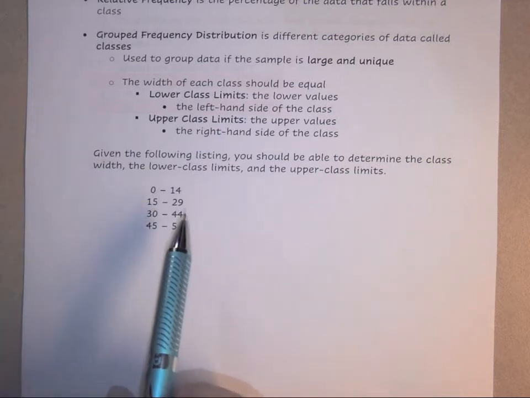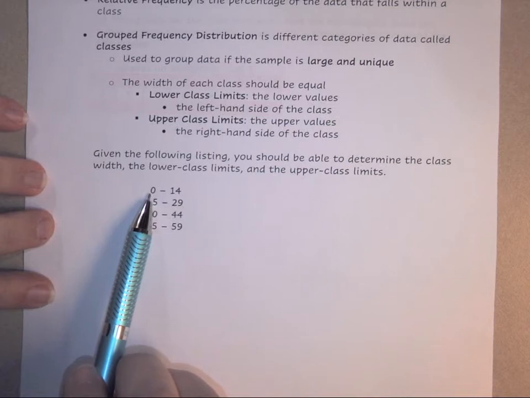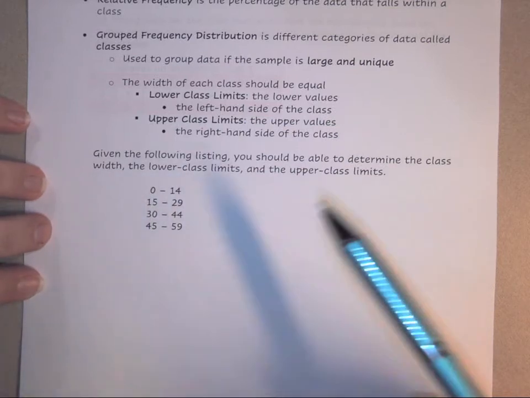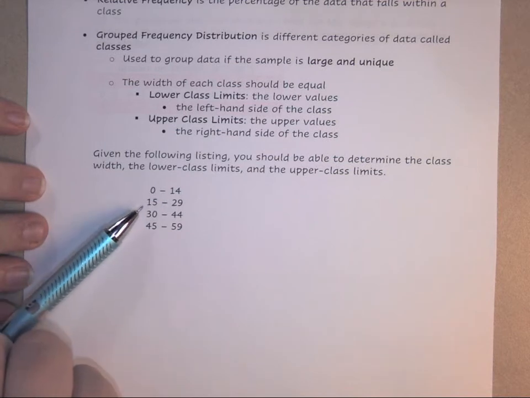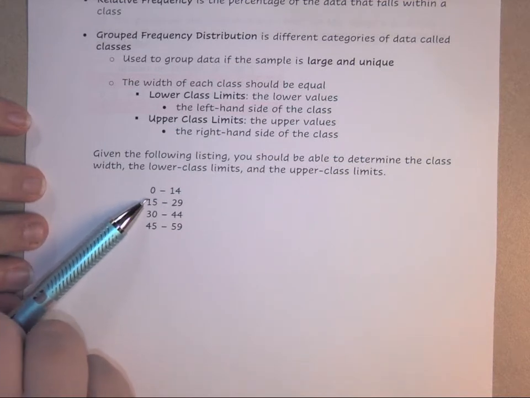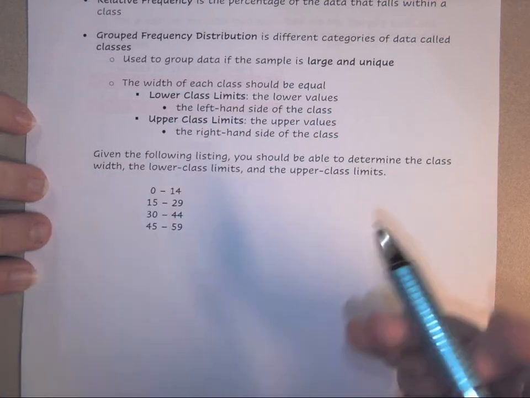To find that, we have to think of each data point as its own separate data. The easiest thing to do is look at all of your lower class limits and subtract one from the other.